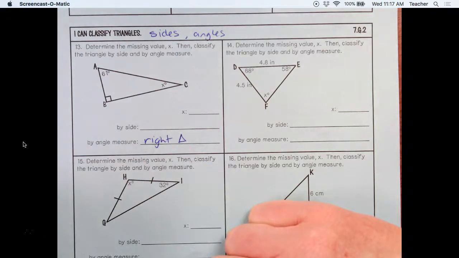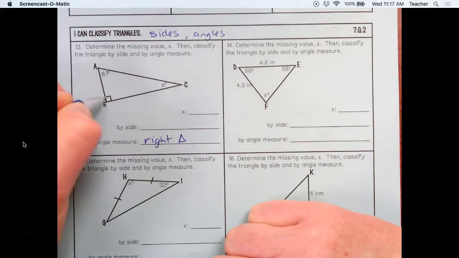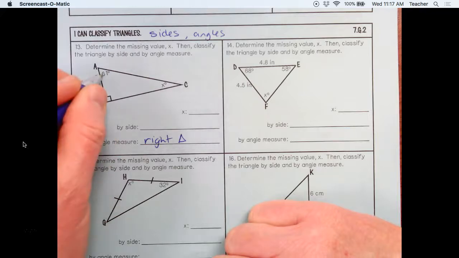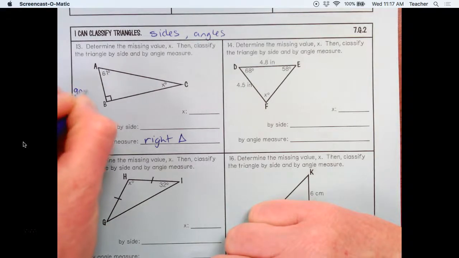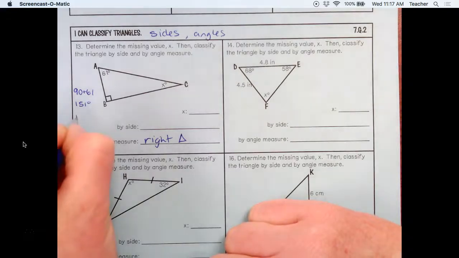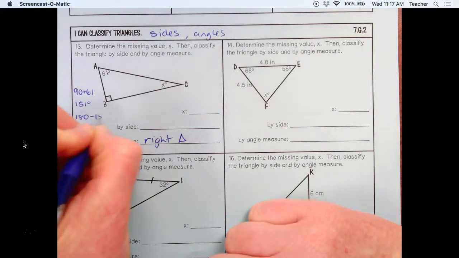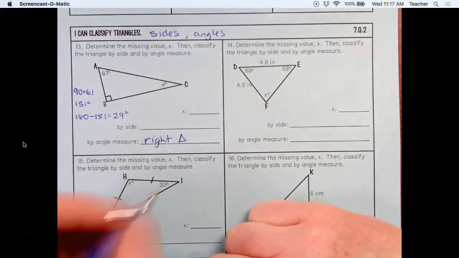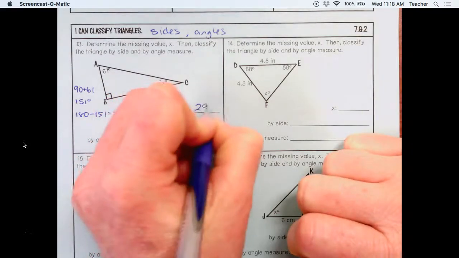If we want to classify by sides, we've got 61, we've got 90. So let's see what's left over. 90 plus 61 is 151 degrees. So what is left over is 29 degrees. So x is 29 degrees.